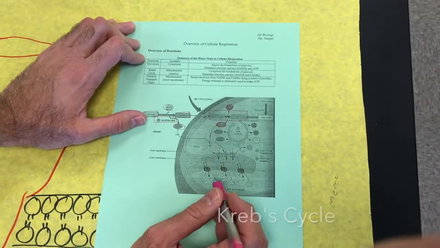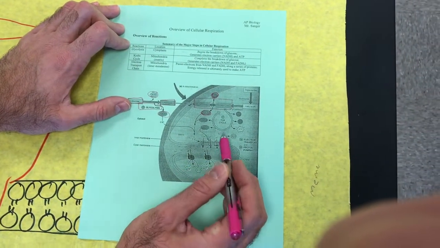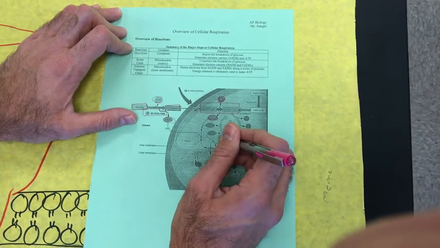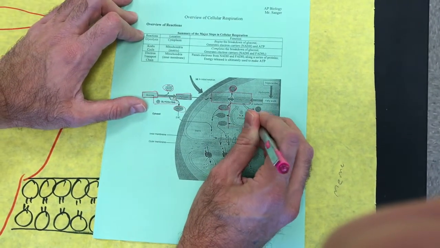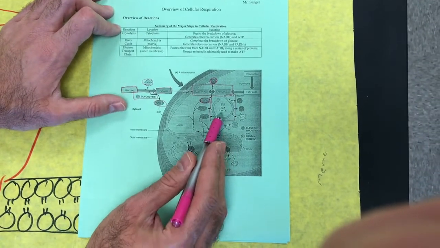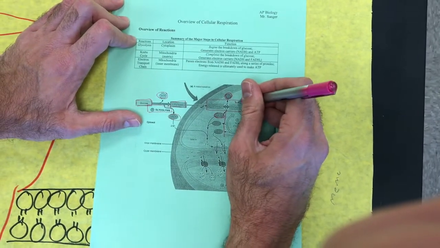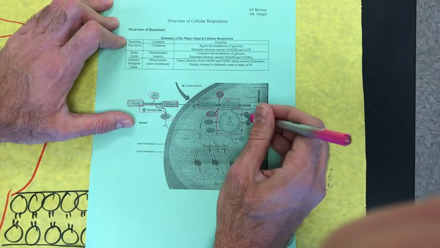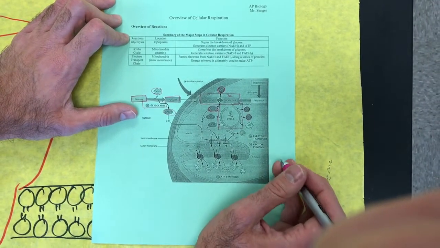The next step is the Krebs cycle. Sometimes it's called the TCA, or tricarboxylic acid cycle. Whatever you call it, it's always represented as this circular process. That's weird. We'll have to figure out why that is. In the TCA cycle, or the Krebs cycle, notice that 2 carbons are coming in as acetyl coenzyme A. 2 carbons are coming out as CO2.